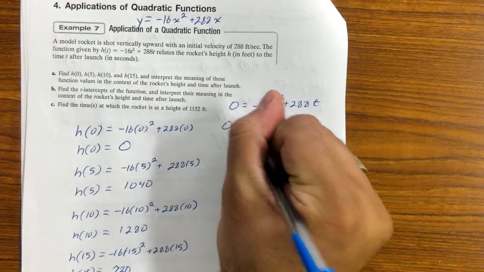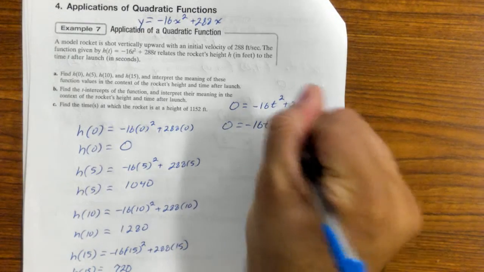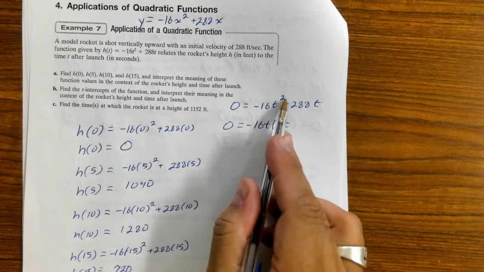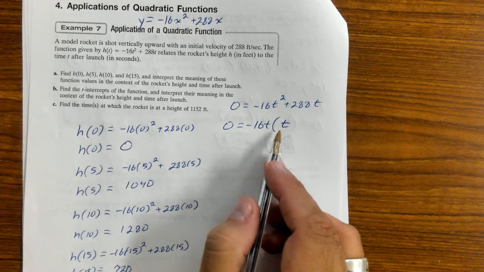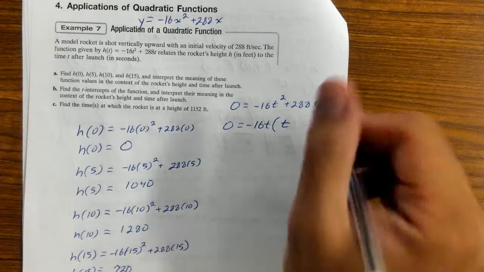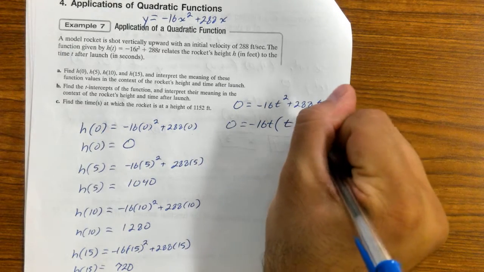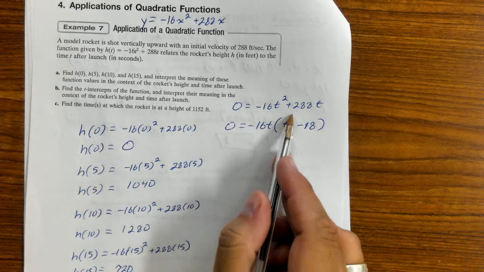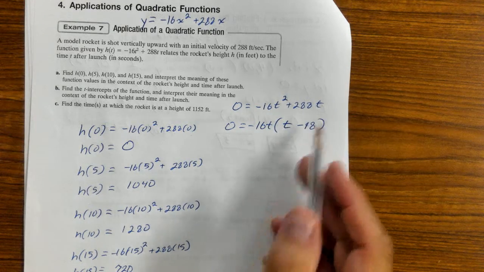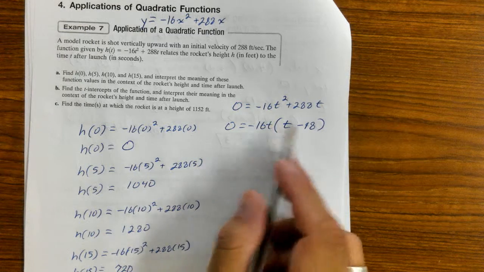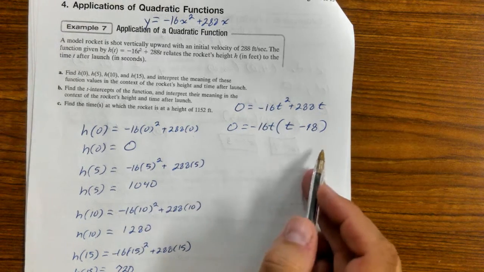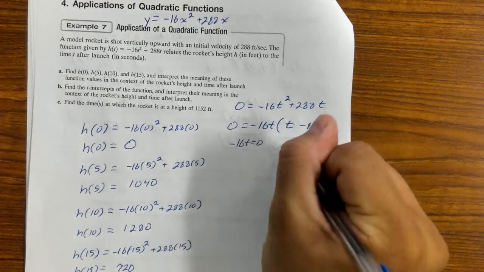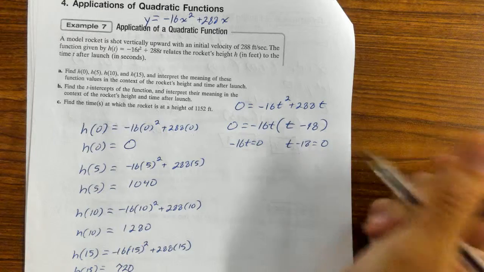So 0 equals negative 16t times t, because negative 16t times t gives us negative 16t squared, and then negative 16t times a minus 18, because when you multiply negative 18 times negative 16t, you get positive 288t. Now that our factors cannot factor further, we set them equal to 0. Negative 16t equals 0 and t minus 18 equals 0.